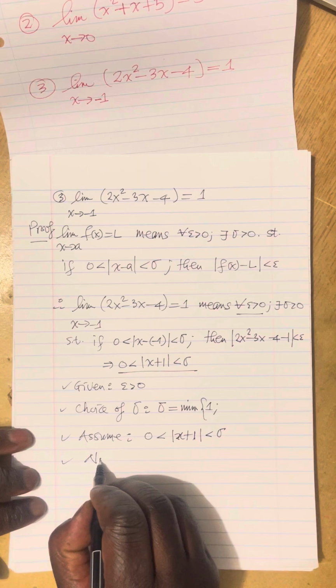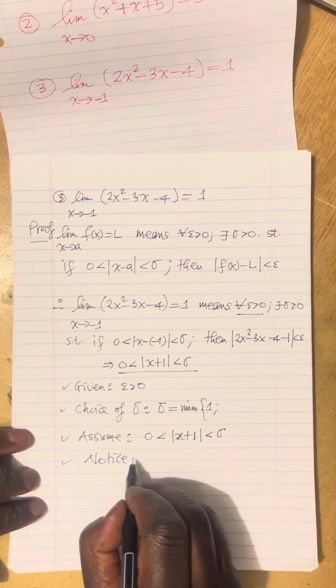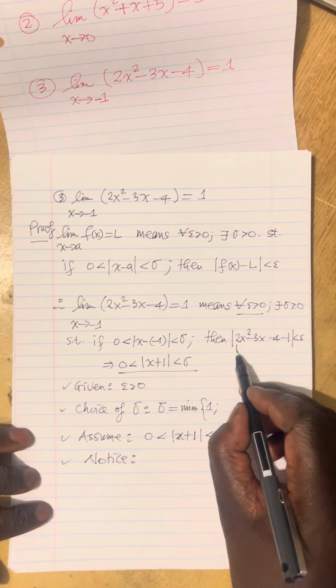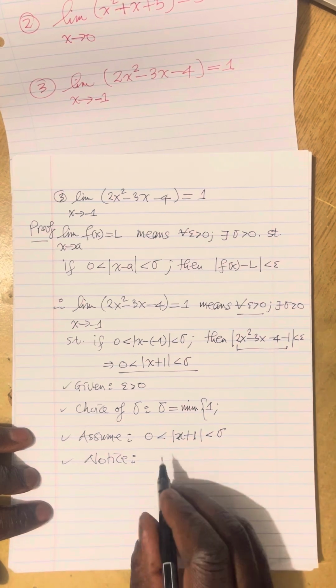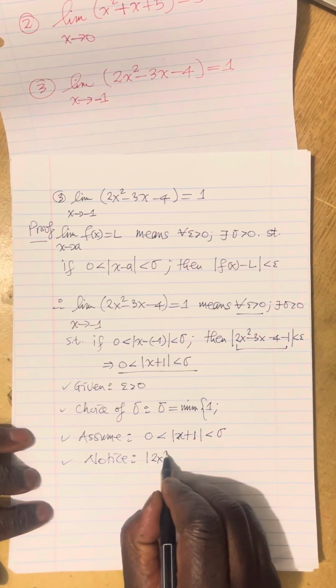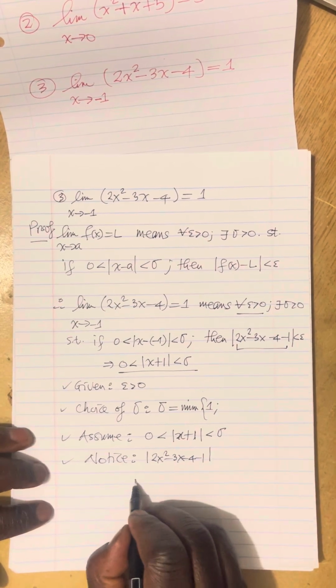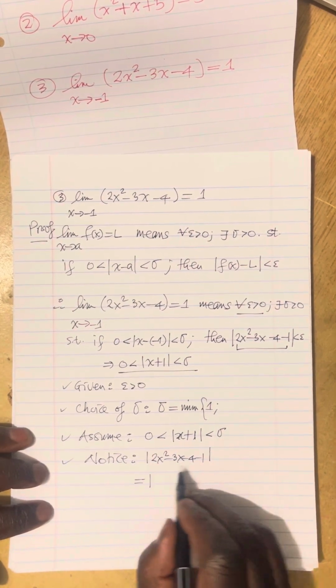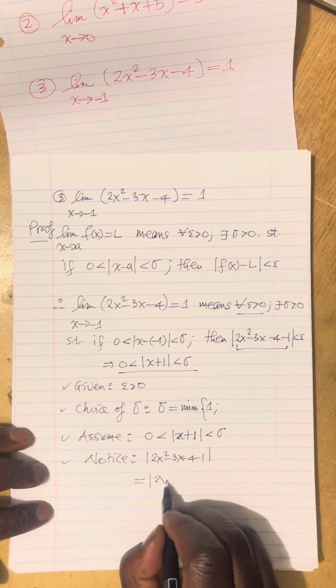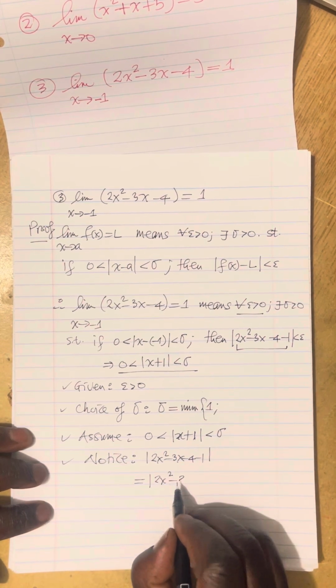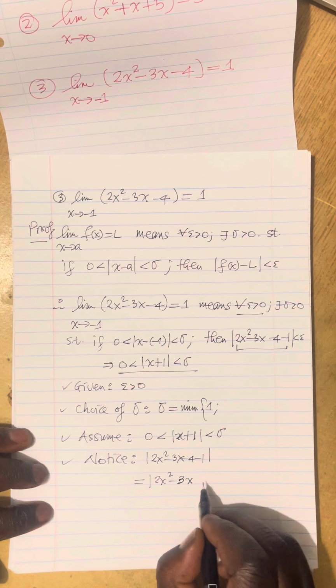Let's go to our last step where we notice that this expression always simplifies. So we have 2x squared minus 3x minus 4 minus 1. It simplifies to the absolute value of 2x squared minus 3x minus 5.